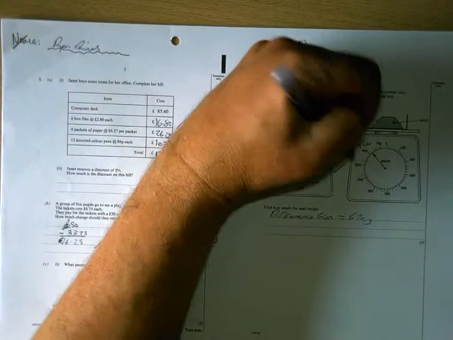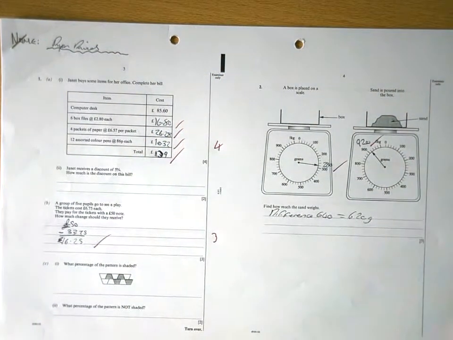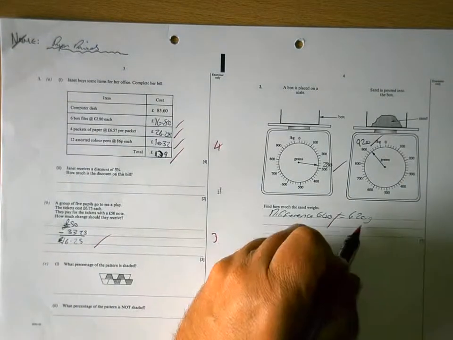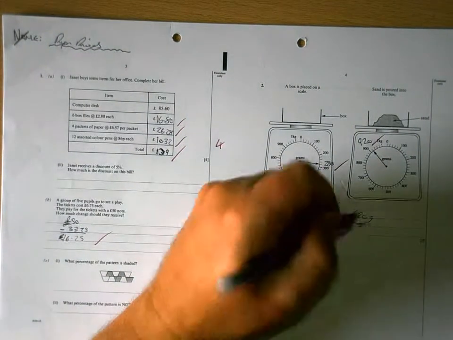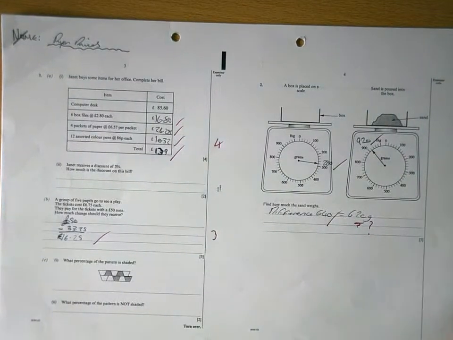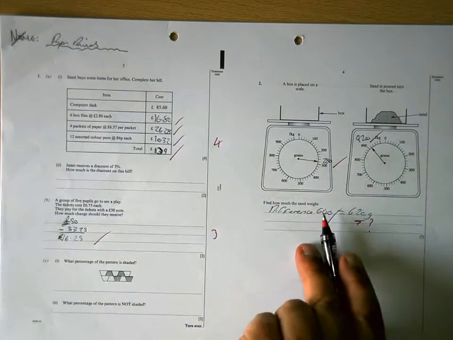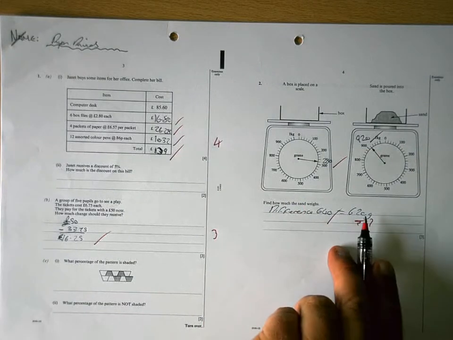280 is correct, 920 is correct, difference 640 is correct. Why has that become a 20? Very odd. Okay, you're going to lose a mark for that, I'm afraid, even though everything else that you've written is right. Just been very careless there.